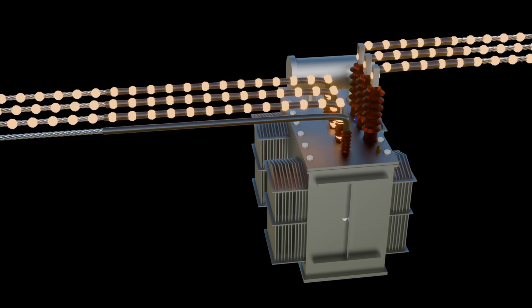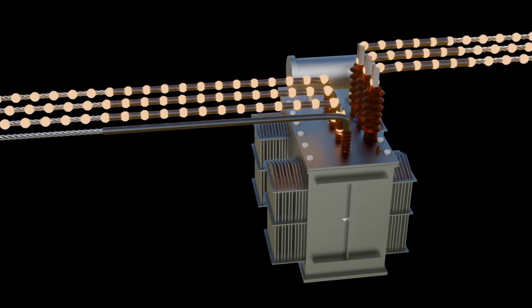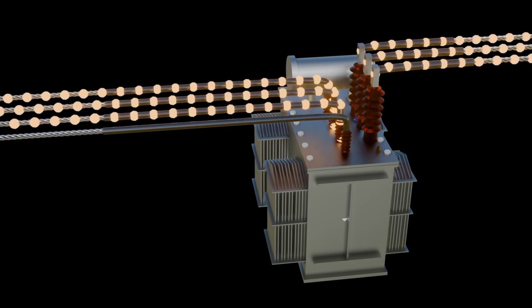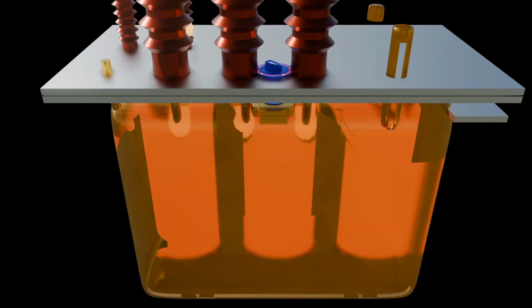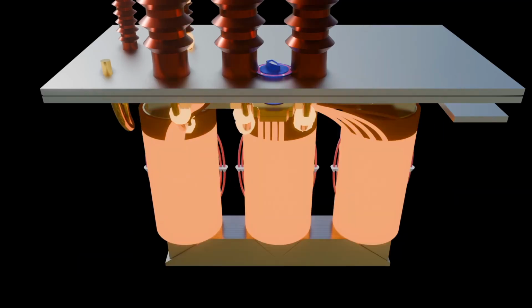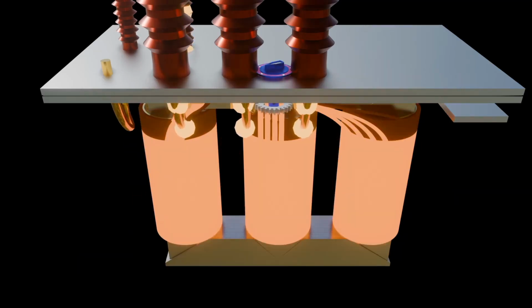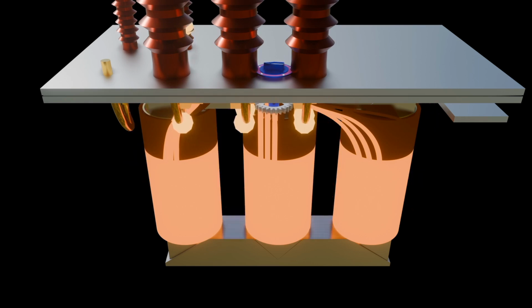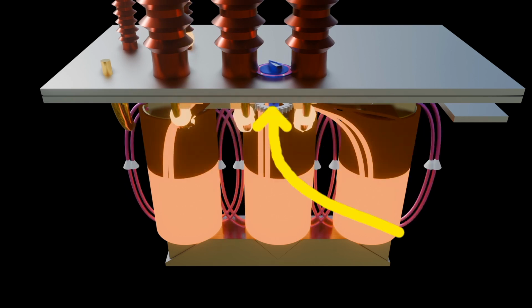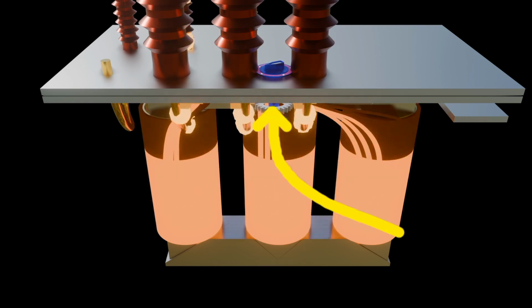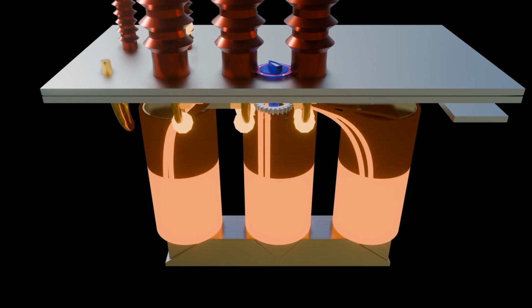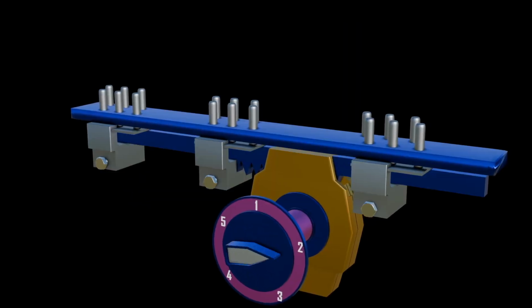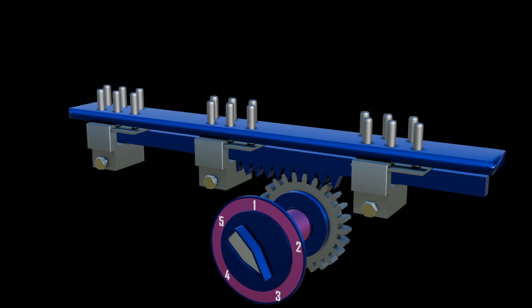But sometimes we need to regulate the voltage output depending on the need. We can do it when the power is on or when the power is off. These are achieved by tap changers. A tap changer is a device in a transformer used to regulate output voltage by adjusting the number of turns in the transformer windings. There are two main types, that is the OLTC, that is on-load tap changer, and the de-energized tap changer.